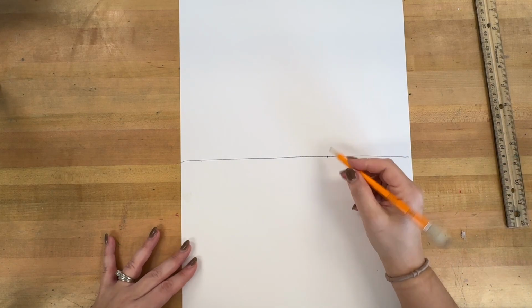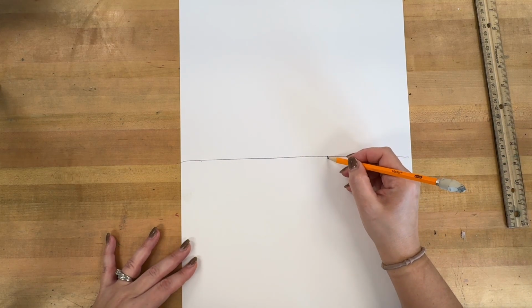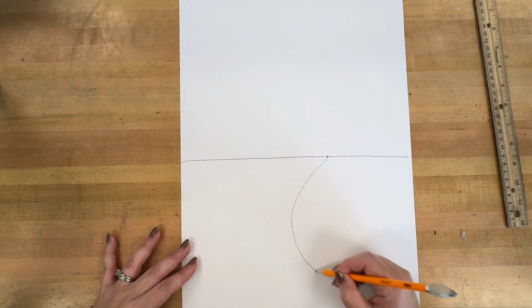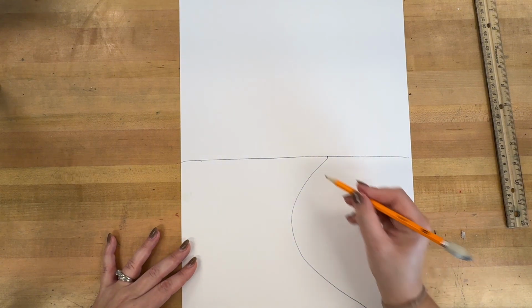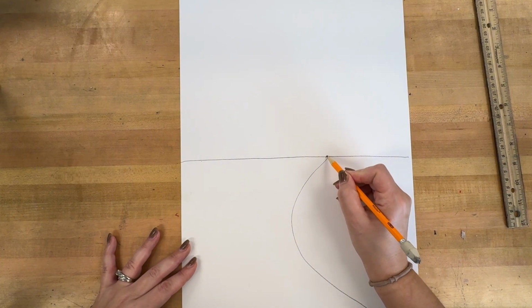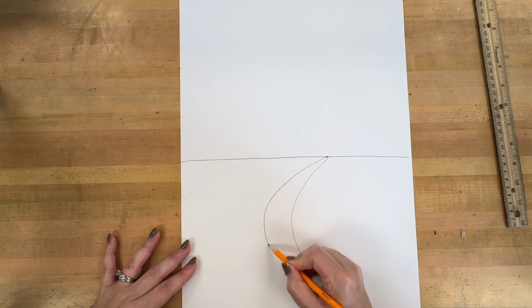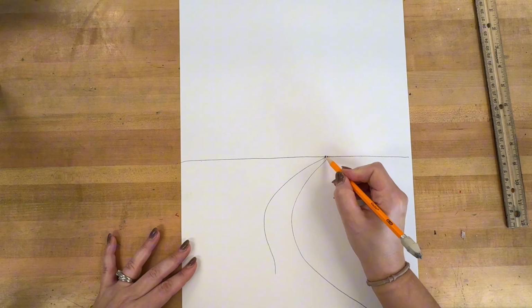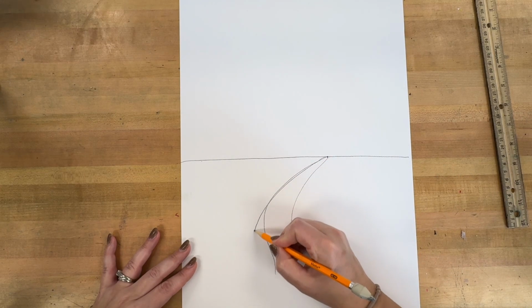Next, we're going to create our path. The path could be straight lines or it could be a curved line, but we're going to draw the path showing perspective. So the path should get wider as it goes towards the bottom of the page.